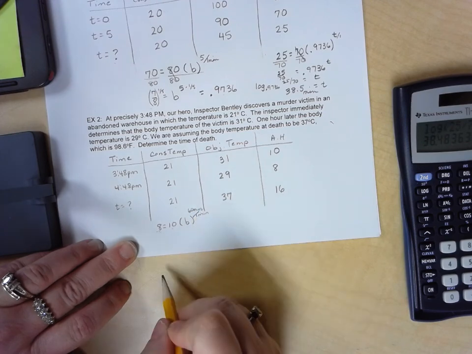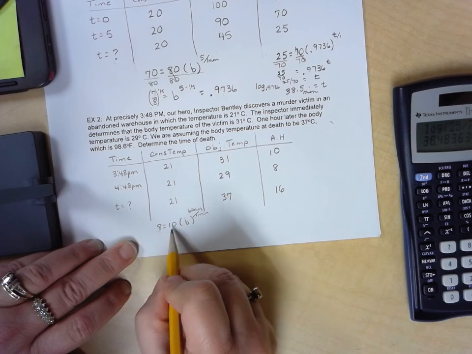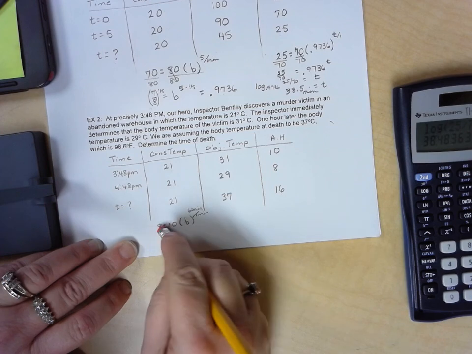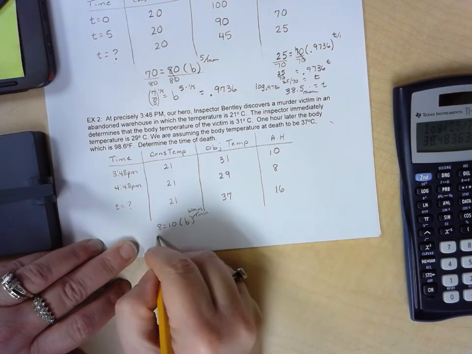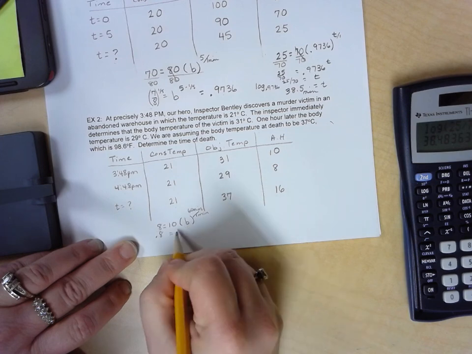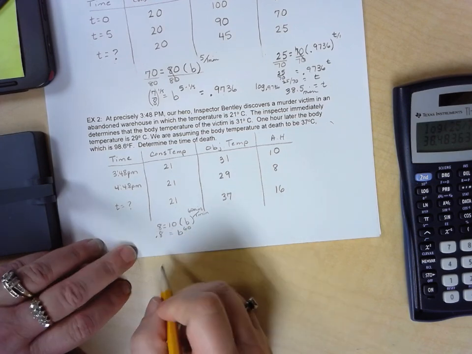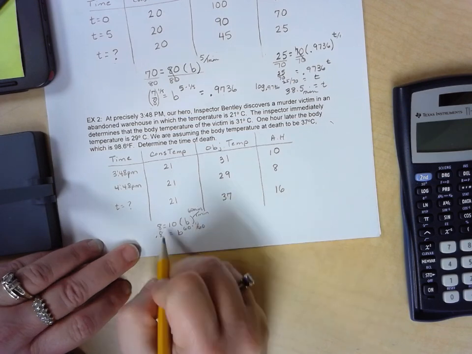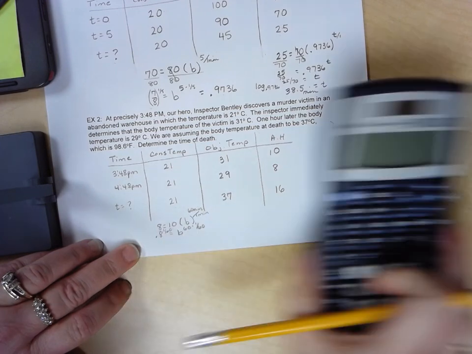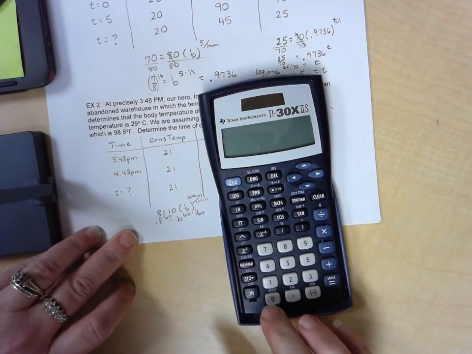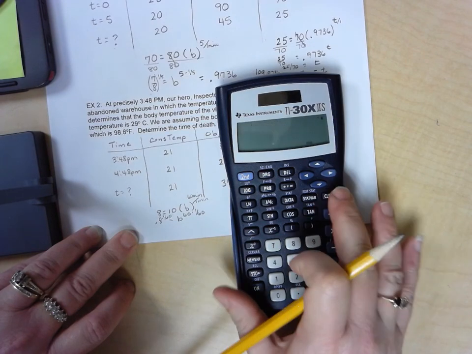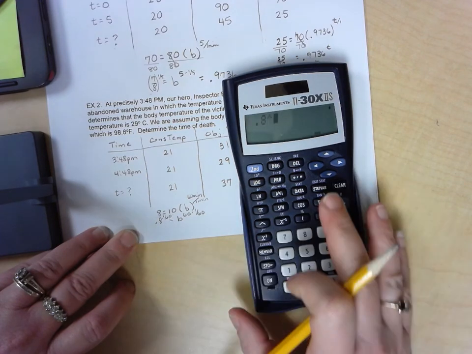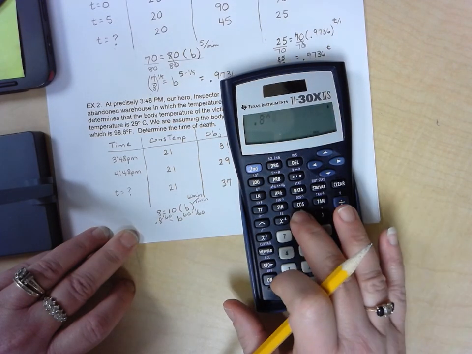Let's solve, which requires us dividing by 10. Dividing both sides by 10 is 8 over 10, which is 0.8. 8/10 equals B to the 60th. We need to get rid of our exponent of 60, which means we raise it to the 1/60th power. Use our calculator. Whoops, clear it out. We'll take 0.8 and raise that, and I'll put in parentheses my exponent, since it's a fraction, 1 divided by 60.